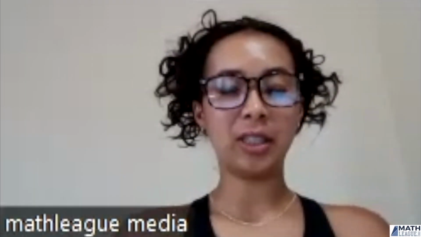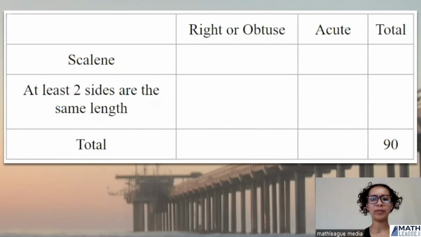And from there, I looked at the question stem and I started to plug in what we know just from what the question has told us. So we know we have a total of 90 different flags. So that can go down here in our totals category. And we also saw that Emma observed 48 scalene triangles. So that goes here. And the problem tells us that 40 flags have angles that measure 90 or above. So that would go here in our right or obtuse triangles.